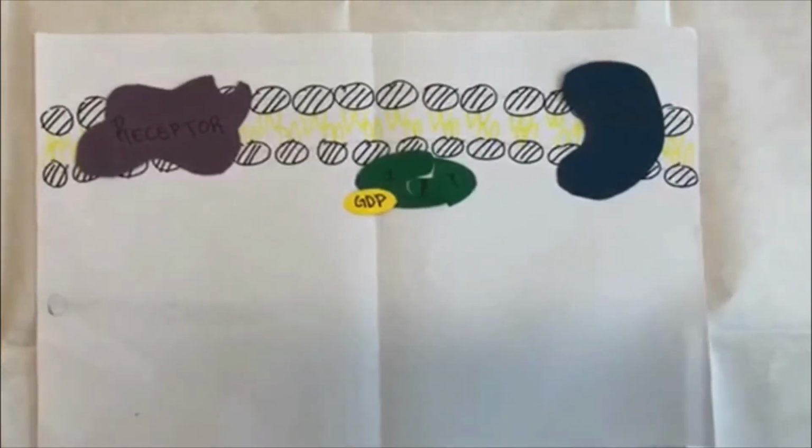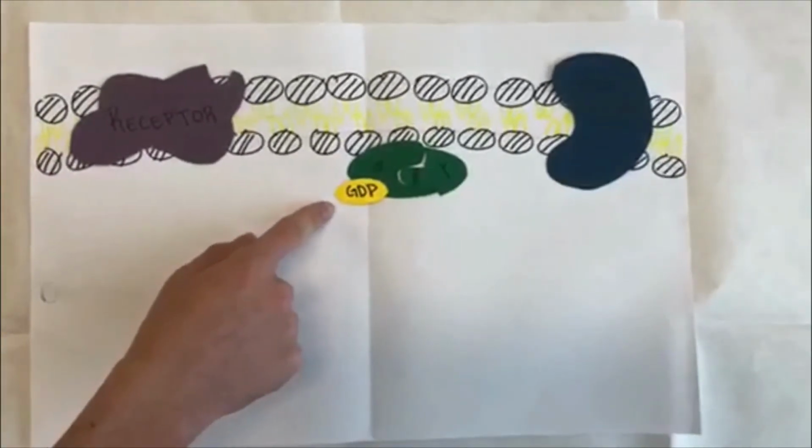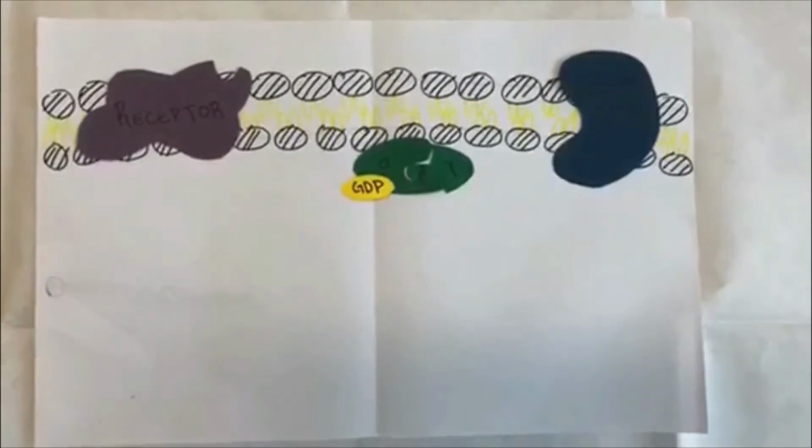When the G alpha hydrolyzes, it goes back to its original inactive G protein state from the start, and this allows for the G protein to connect to another receptor an almost infinite amount of times.